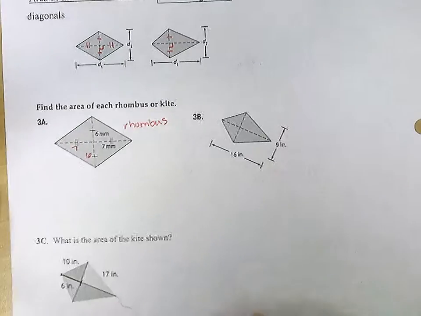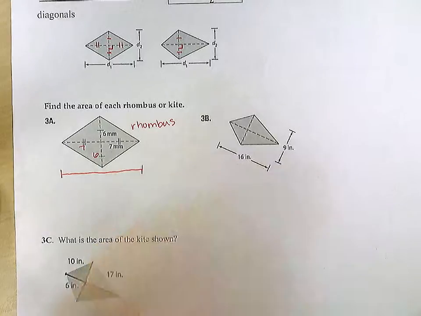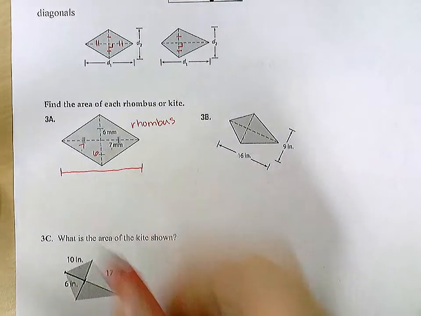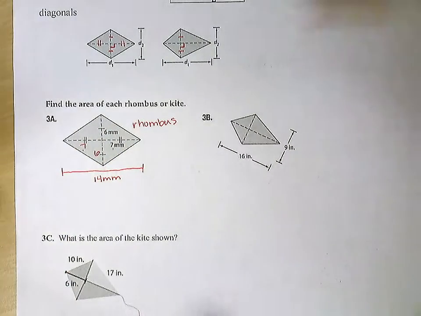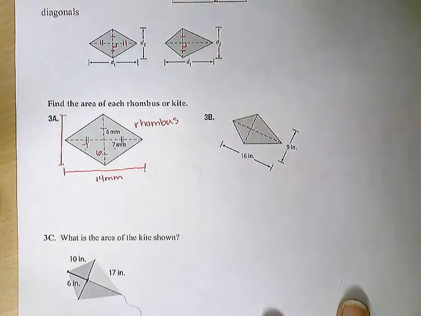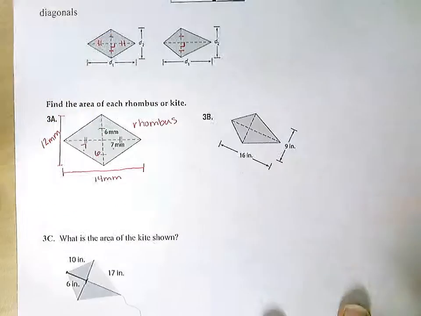And I can find the entire length of that diagonal. Okay, so I just have to add those two measures together. That'd be 14 millimeters. And same thing with this diagonal here. Okay, 6 and 6 is 12 millimeters.